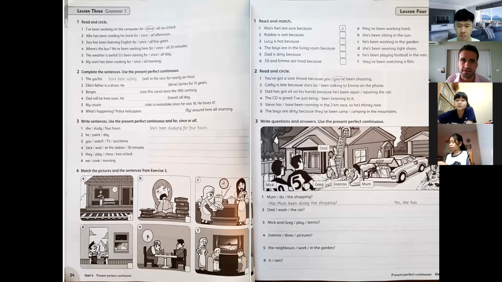But we use for a duration of time, a period of time. So instead of saying I started the class, I have been teaching with teacher Val and teacher Dew since 8:20, you are going to say I have been teaching with teacher Val and teacher Dew for 1 hour or for 40 minutes.